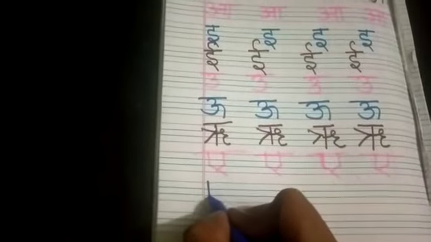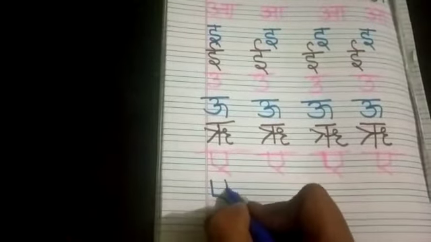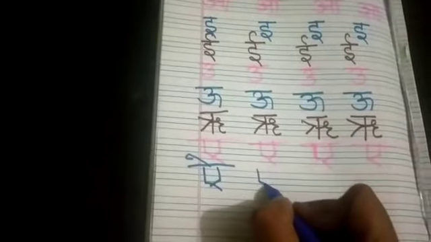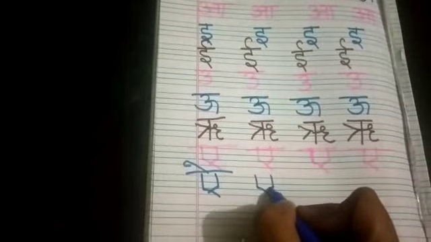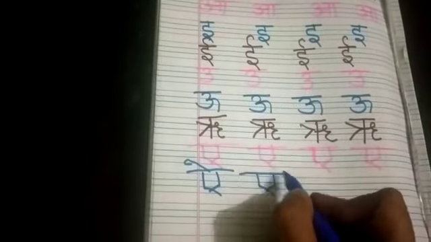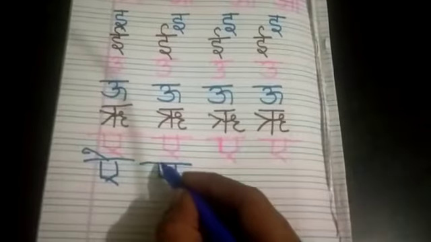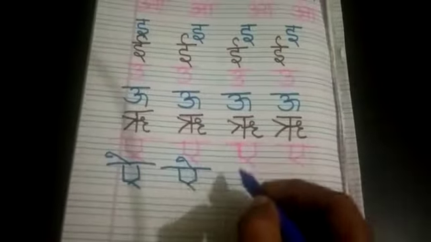Now I. Standing line, slanting line, standing line, slanting line, sleeping line, A. Standing line, slanting line, standing line, slanting line, put a line, make A.